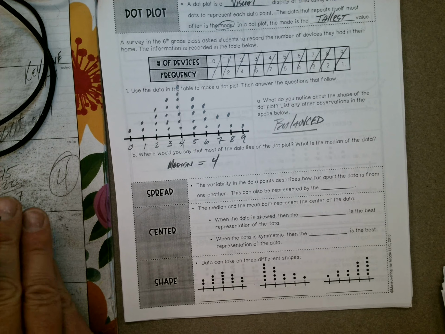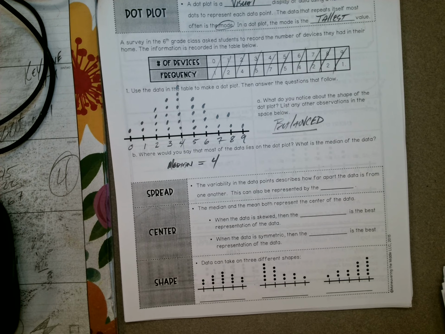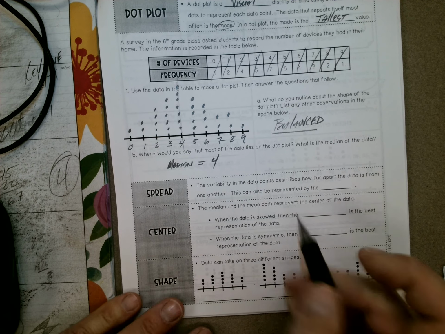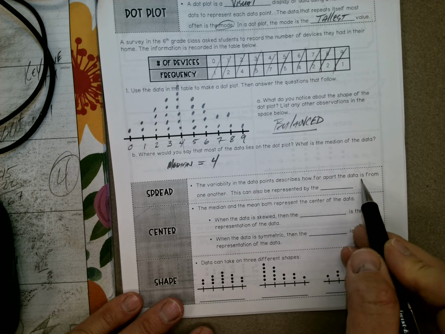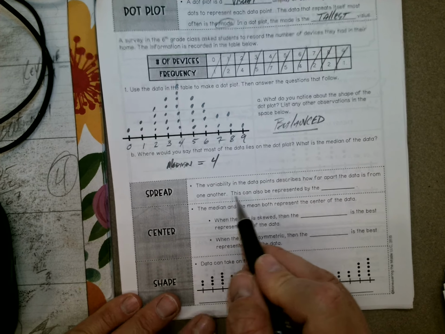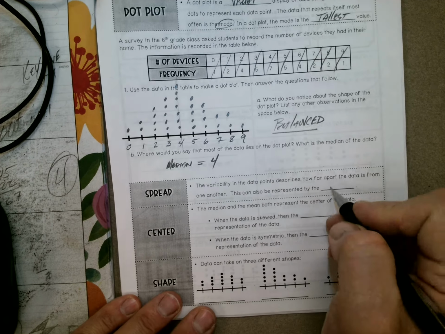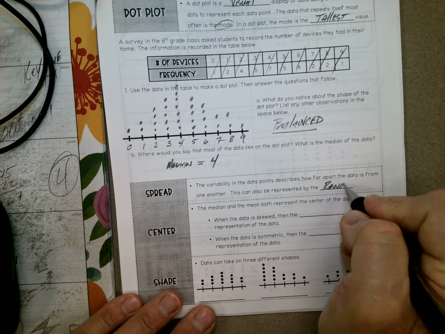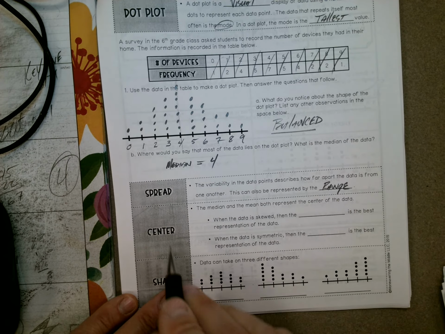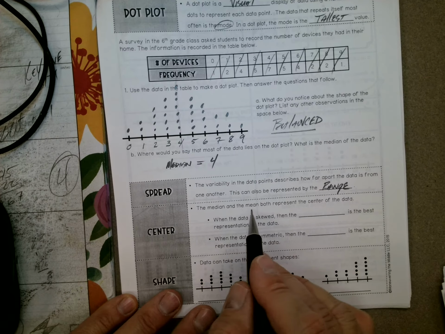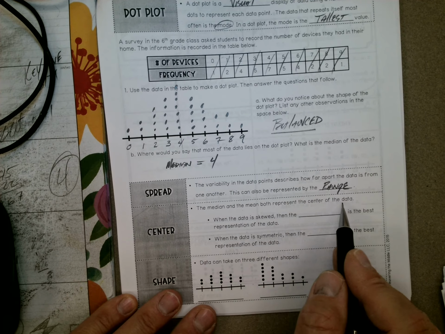Let's continue on. Spread. The variability in the data points describes how far apart the data is from one another. This can be represented by the range, okay? Big minus small. Center. The median and the mean both represent the center of the data.